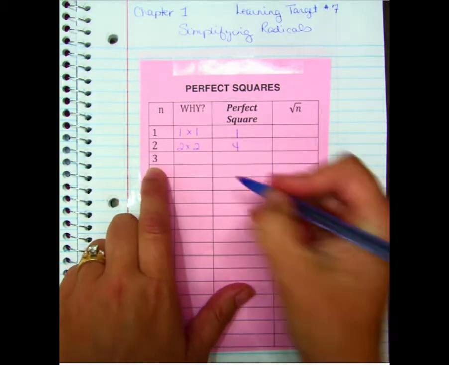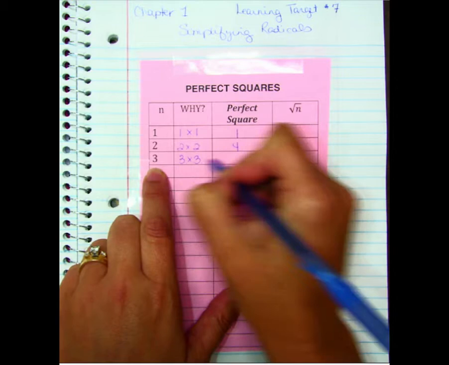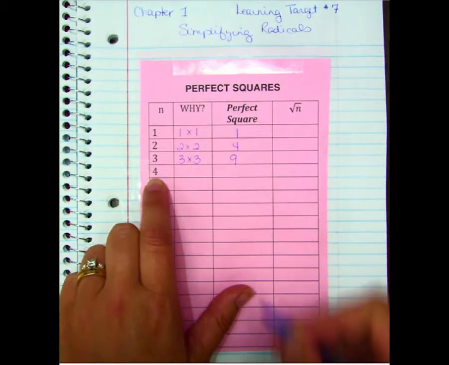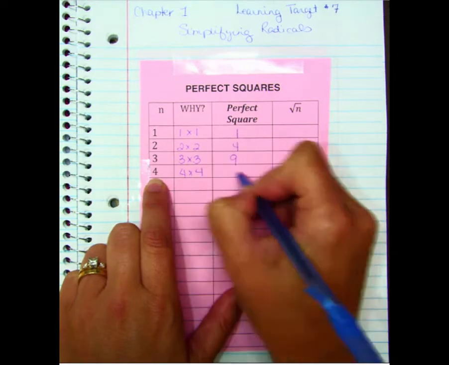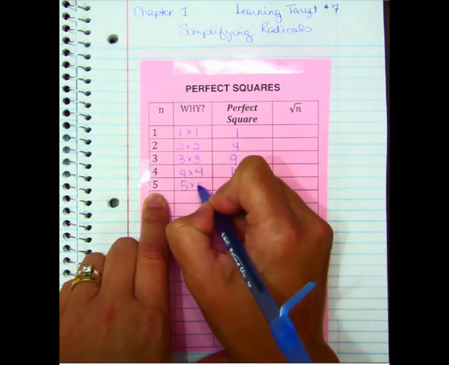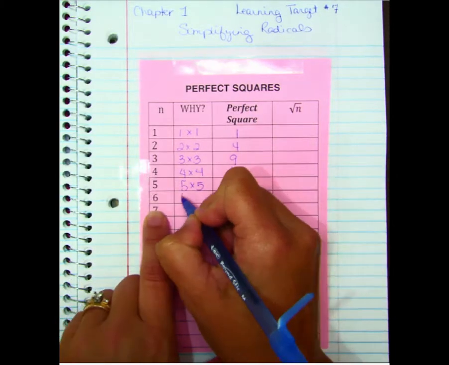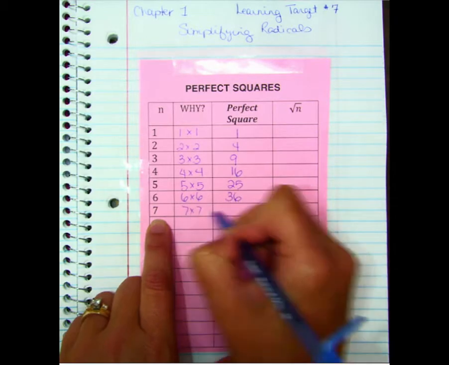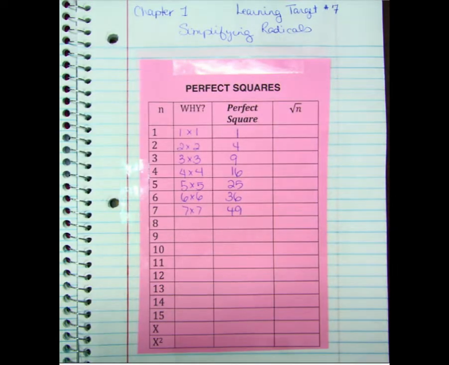If we multiply 3 times 3, we get 9. So 9 is a perfect square. And if we multiply 4 times 4, we get 16. So 16 is a perfect square. 5 times 5 gives us 25. 6 times 6, 36. 7 times 7, 49. And hopefully you can fill in the rest of the numbers for the perfect squares up to 15.